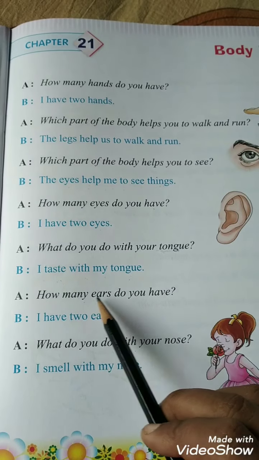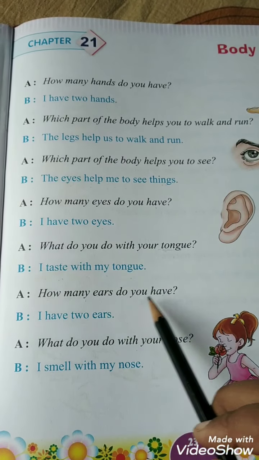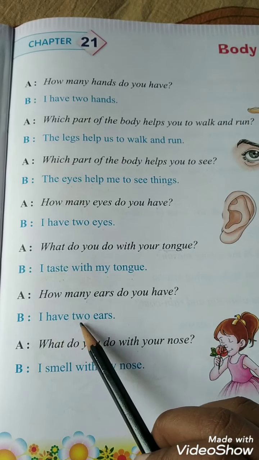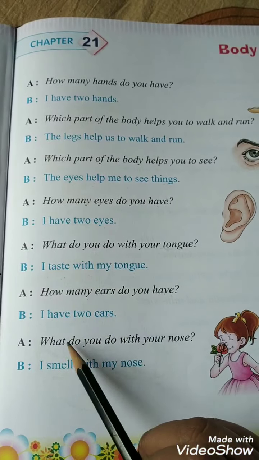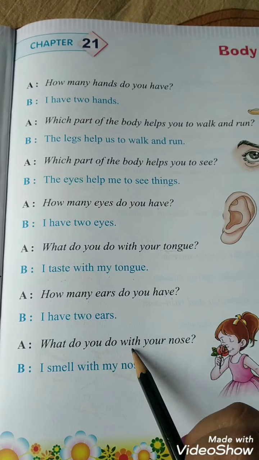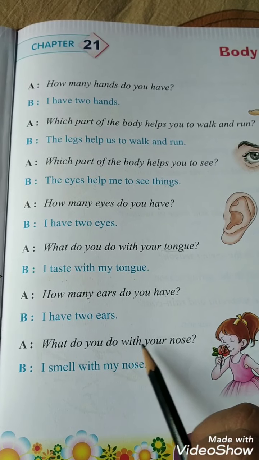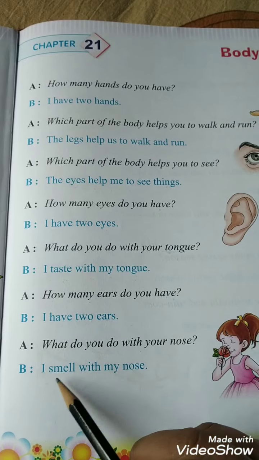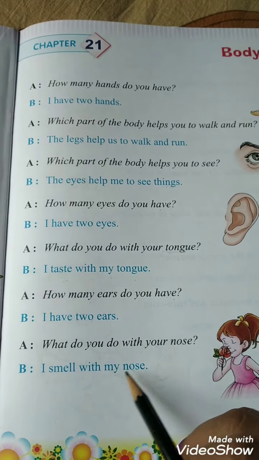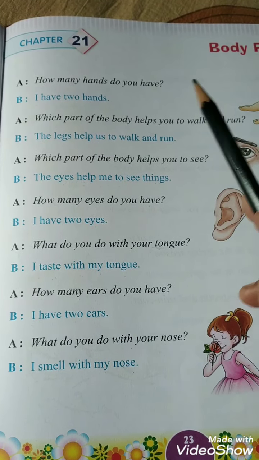How many ears do you have? I have 2 ears. What do you do with your nose? I smell with my nose. So, children, this was the chapter on body parts.